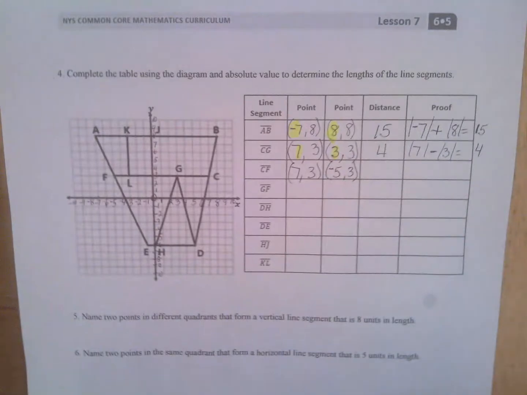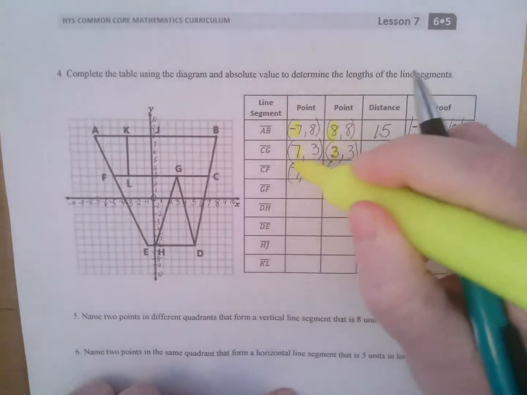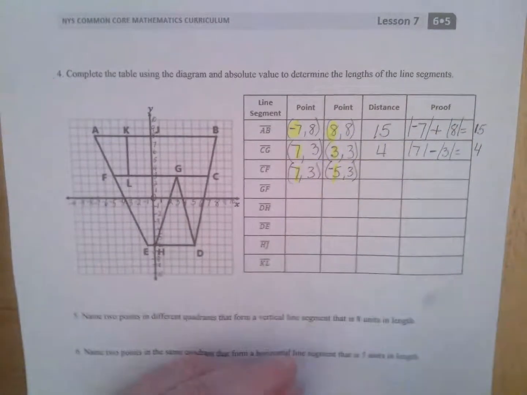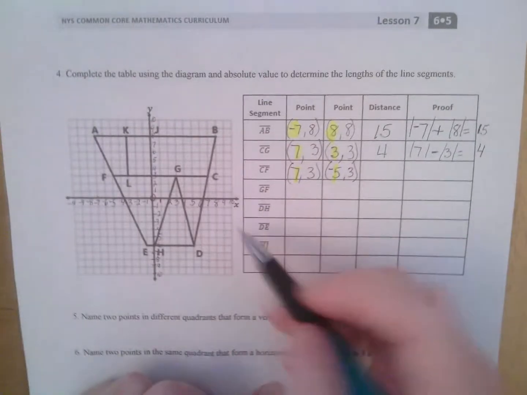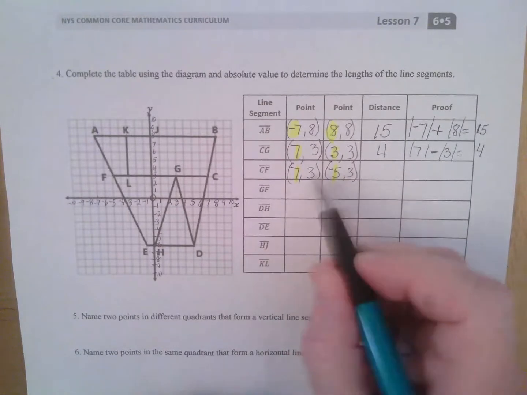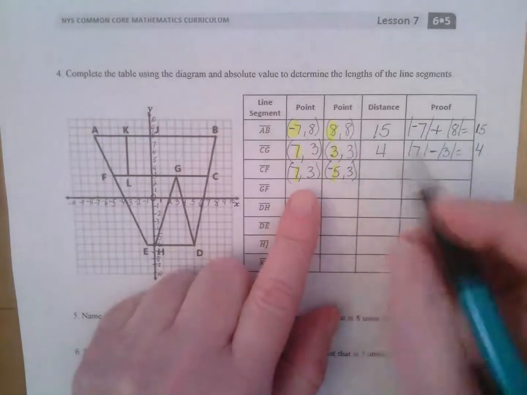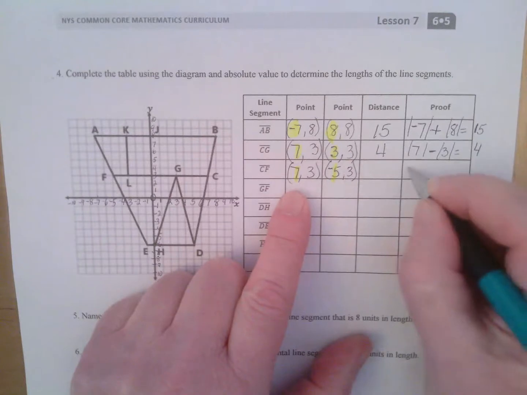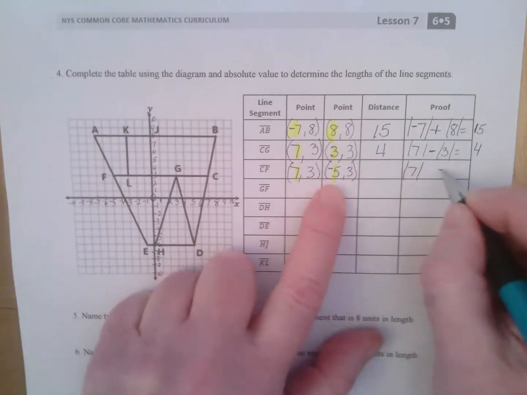Again, we're only looking for the endpoints that are not the same, because the ones that are the same just tell us whether the line is vertical or horizontal. Here, since the 3's are the same, we know that it's horizontal. But let's go ahead and find our absolute value. So we're going to find our absolute value of our 7 and our negative 5.